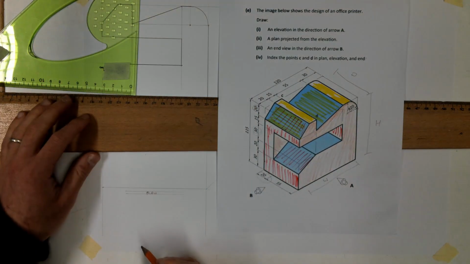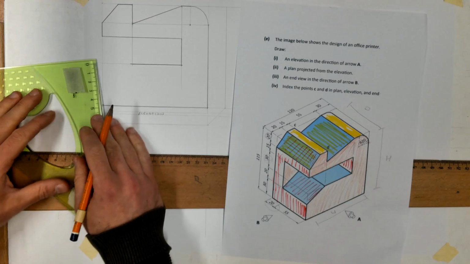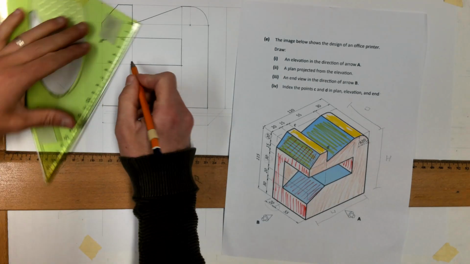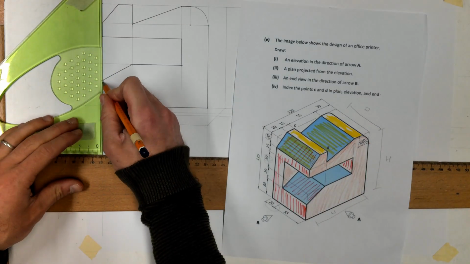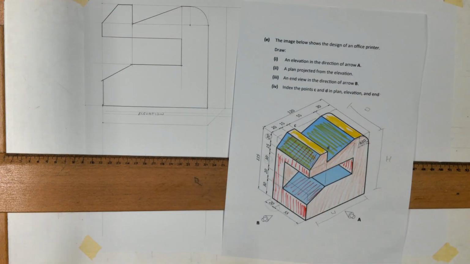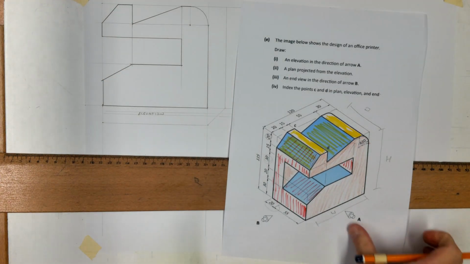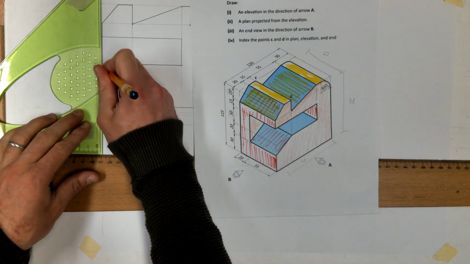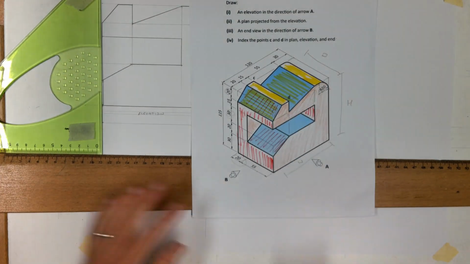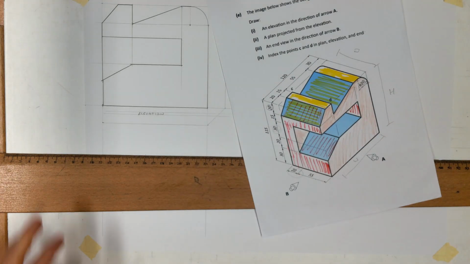And then there's a slope going down after 30, additional 20, like that there. And then that goes all the way down to that corner there. And that is my elevation up this line as well, representing that line there. So that is my elevation there.